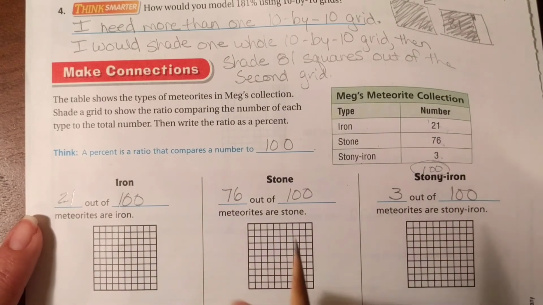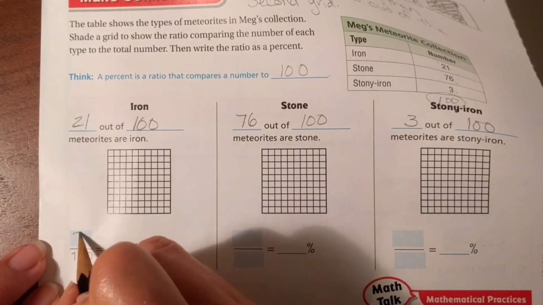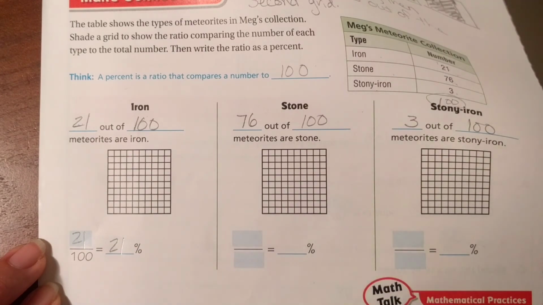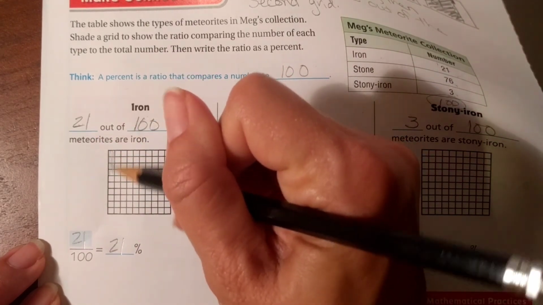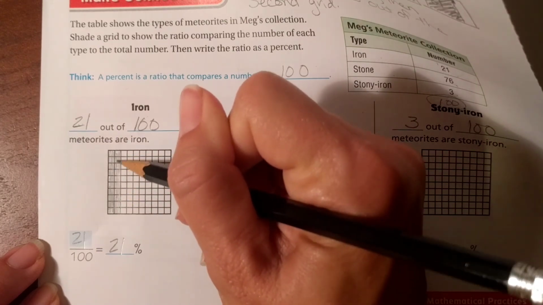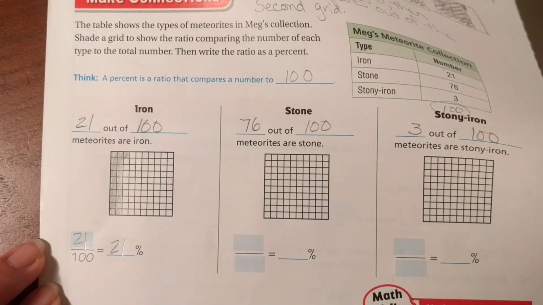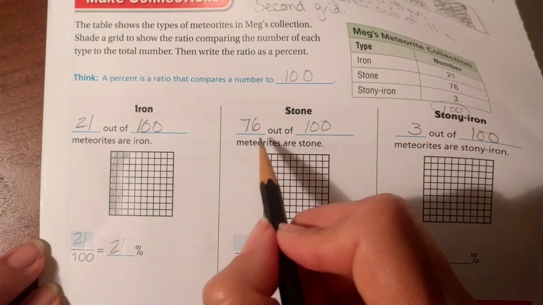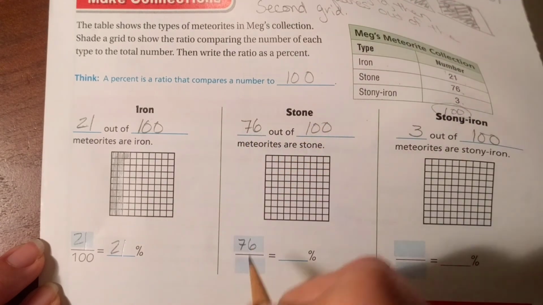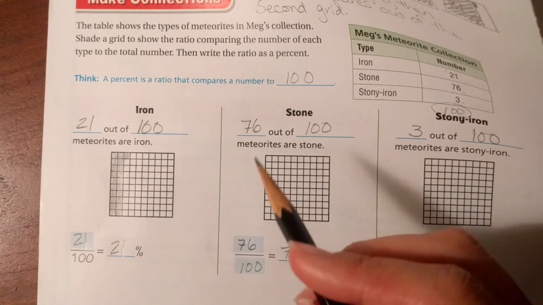All right, so let's go ahead and model these. So this is 21 out of 100, which is 21%. Let's shade 10, 20, 1. Here we have 76 out of 100, 76%.